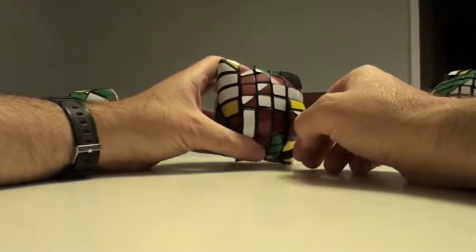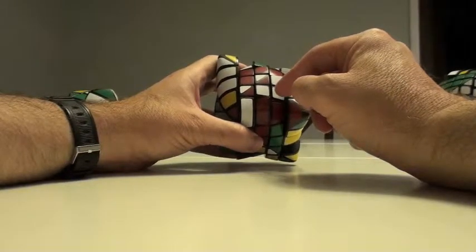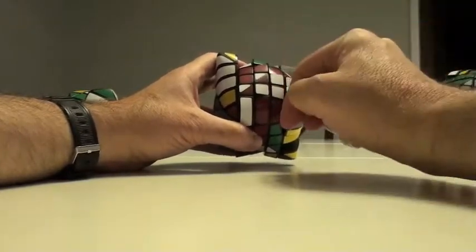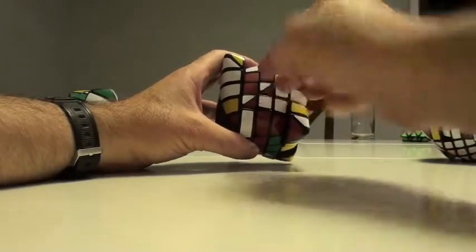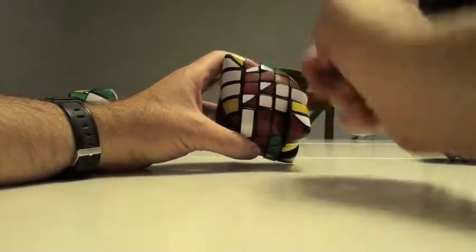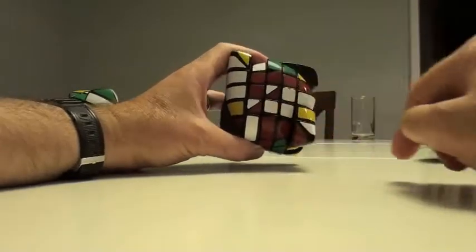So what I'm going to do now is basically do an algorithm that sort of swaps these guys around. This is going to rotate, so these two are going to swap, but it's going to take this with it, so these are going to rotate, and these are going to swap. So basically, this side should be solved, and this should be opposite.